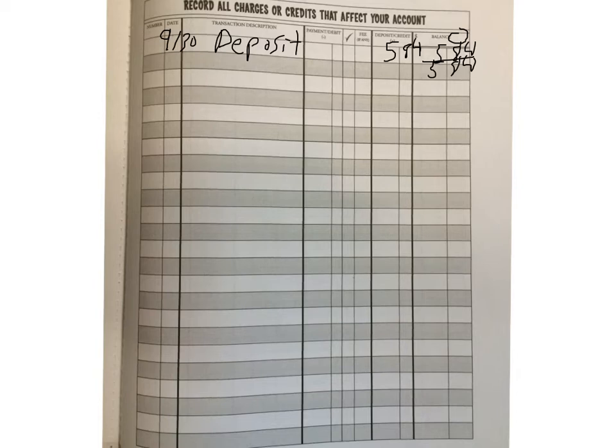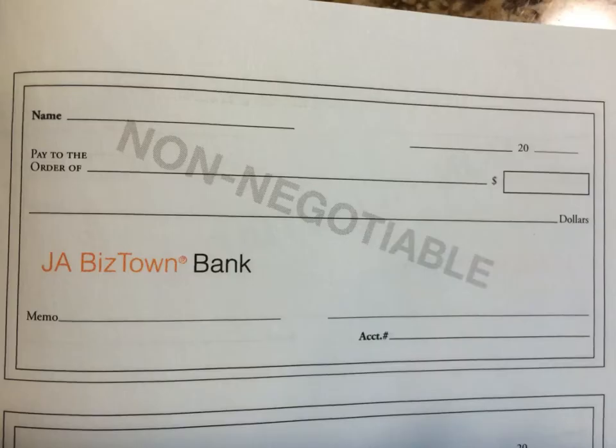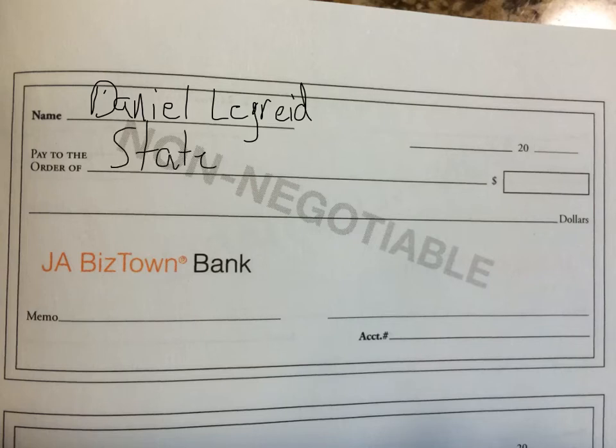So let's practice doing that again really quick. Let's turn to a page where you've got a blank check. Let's go ahead and write your name on the top. Make sure you print and that you're not signing your name. We're going to pretend that we are buying something from State Farm Insurance, so we write State Farm on the line that says pay to the order.